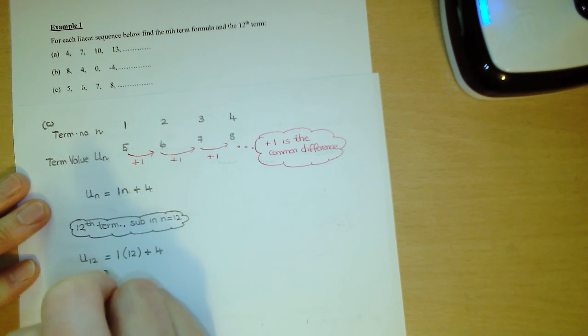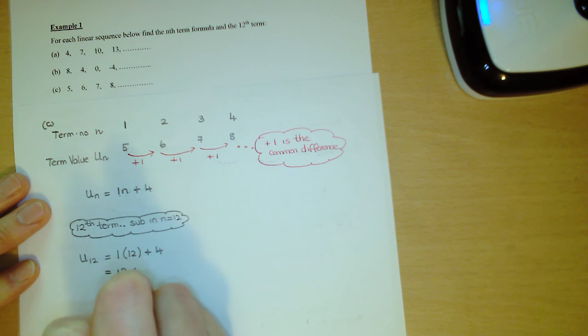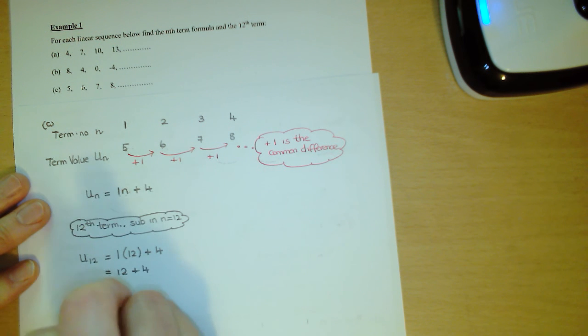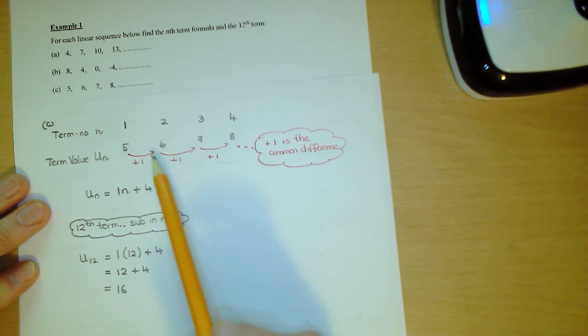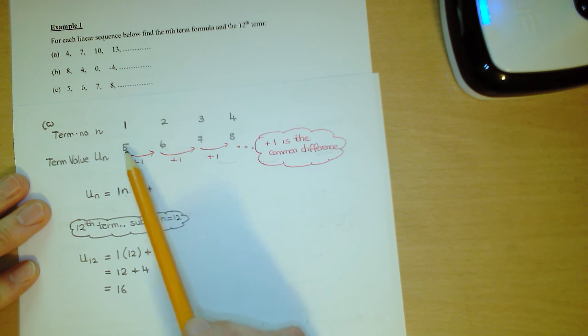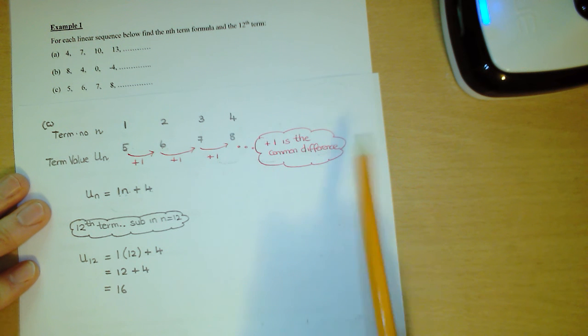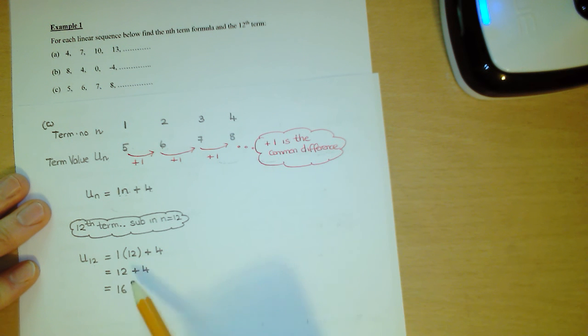1 times 12 will give us 12, and then add on 4, and that's just going to give us 16. And that will be the 12th term in our sequence. Again, you could check it also by adding 1 on each time and then stop when you've reached the 12th term, and you'll find that it will be 16.